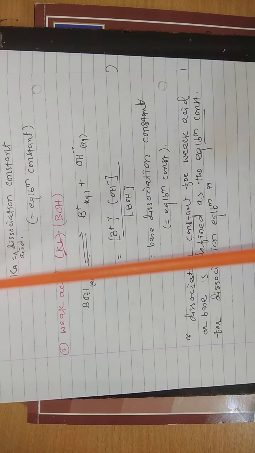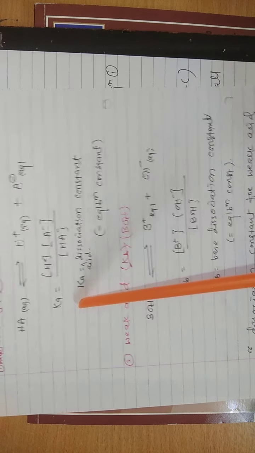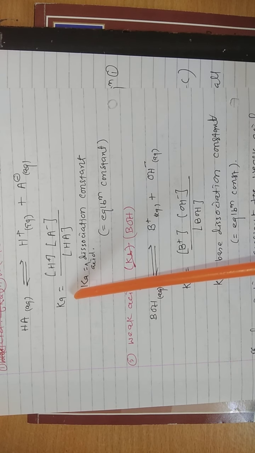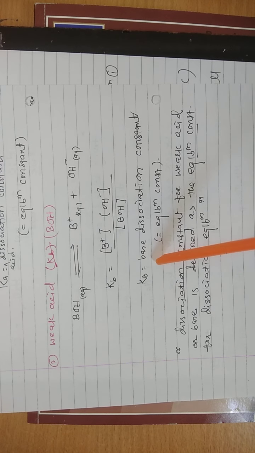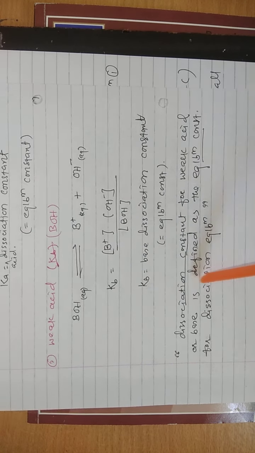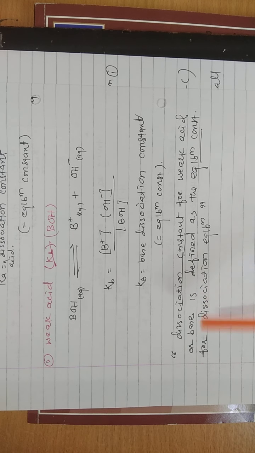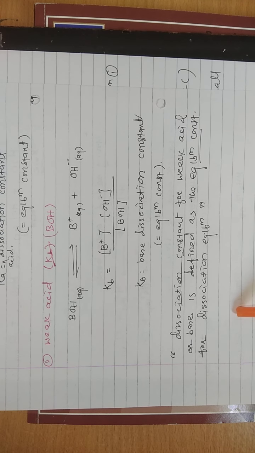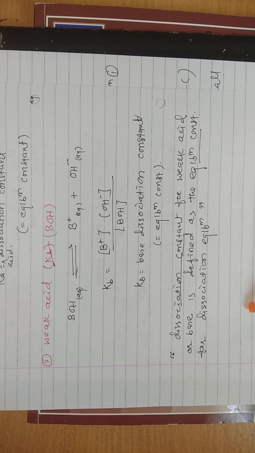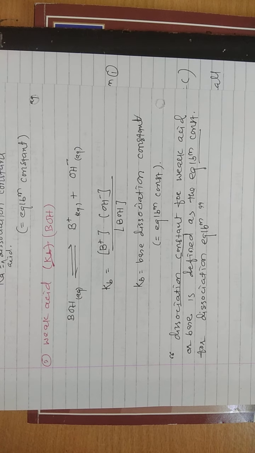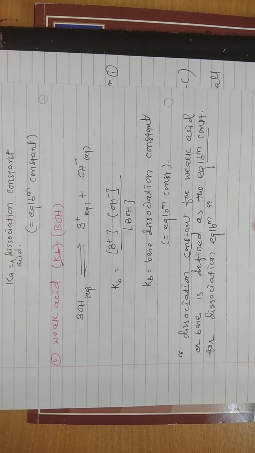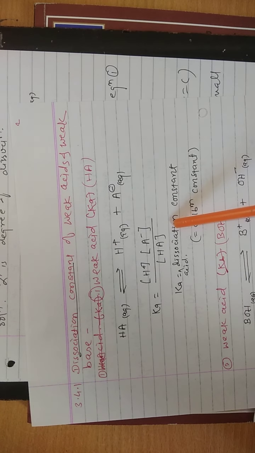Okay. Now this is the acid dissociation constant of weak acid HA, and this is the base dissociation constant of a weak base. So this is the definition of the dissociation constant for a weak acid or weak base. The dissociation constant of a weak acid or weak base is defined as the equilibrium constant for the dissociation equilibrium of the weak acid or weak base. So this is about the dissociation constant of a weak acid or weak base.